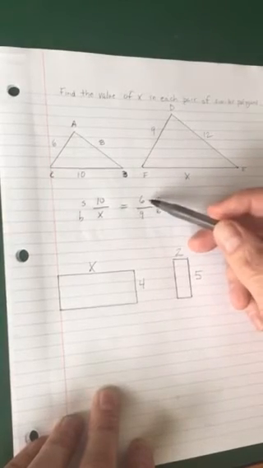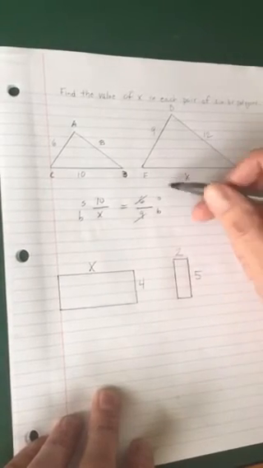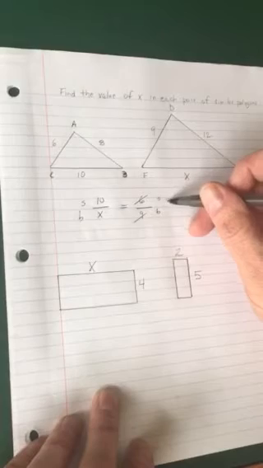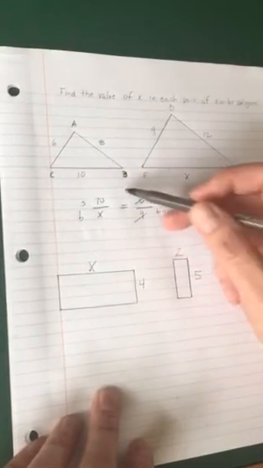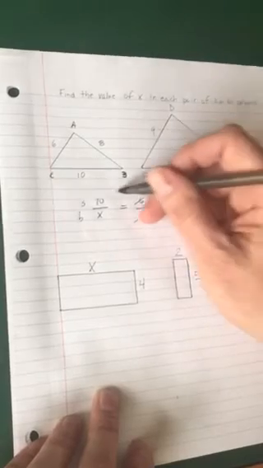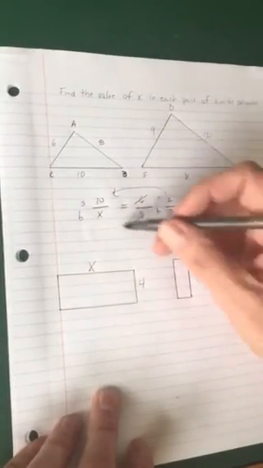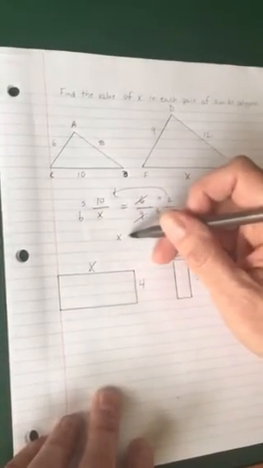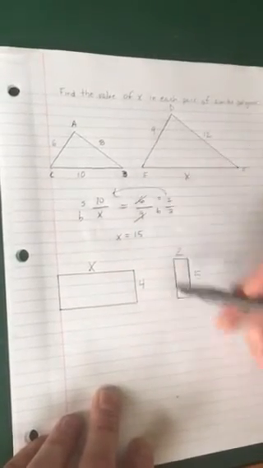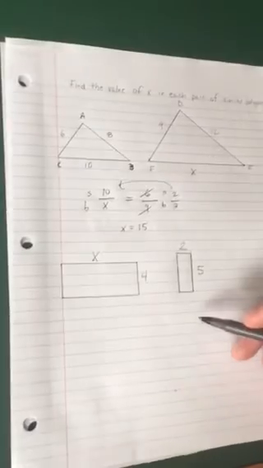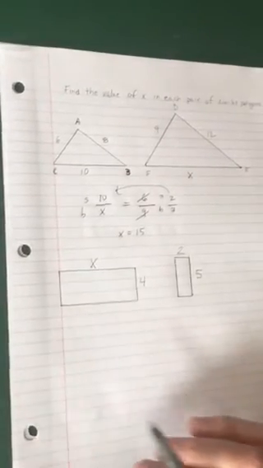We can simplify these. Divide both by 3, and that'll give us 2/3. Then I can get from 2 to 10 by multiplying by 5. 3 times 5 is 15, so X is going to be 15. We could have done the cross products and solved that way as well.